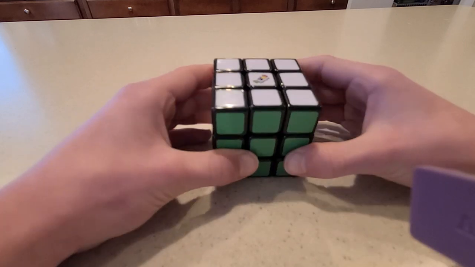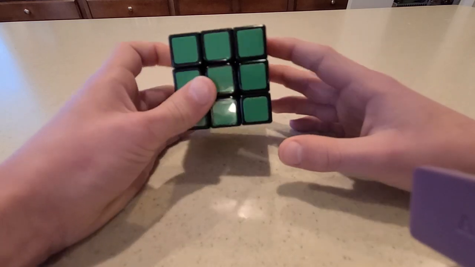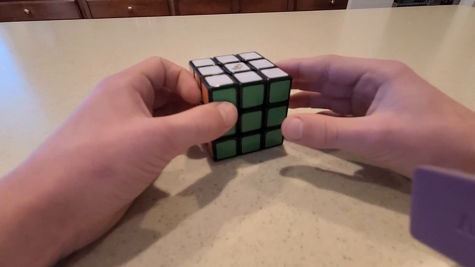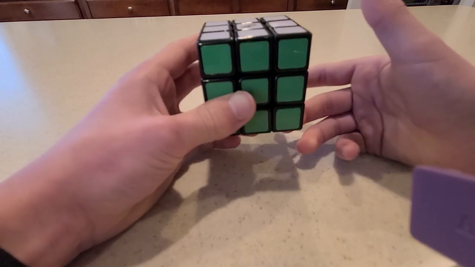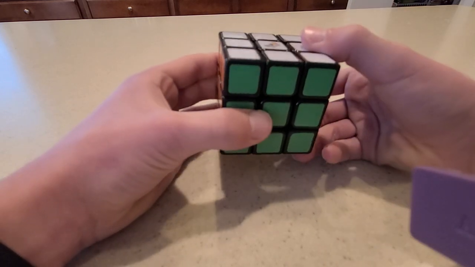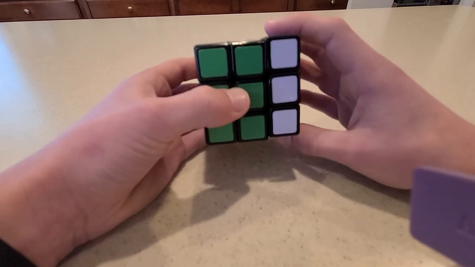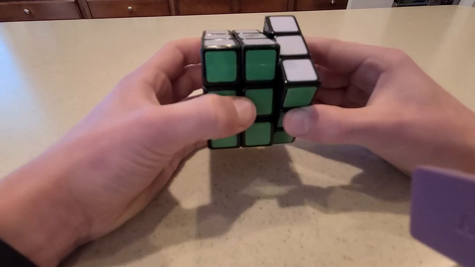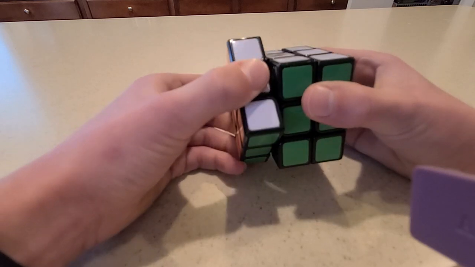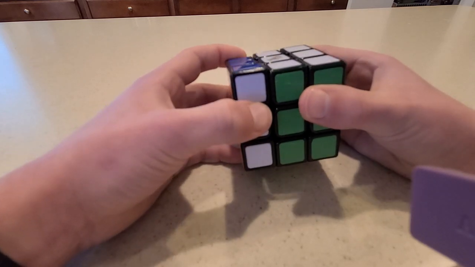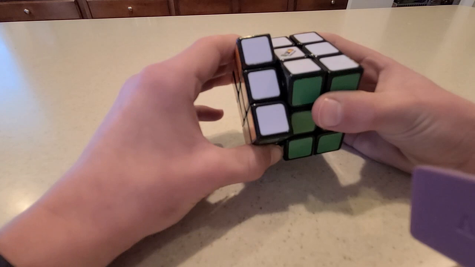But first, before we try that algorithm, let's go over a few steps about what I will explain for moves. Whenever I say to turn the right side down, that means turn the right side this way. Turn the right side up, that means turn it this way. Turn the left side down, that means turn the left side this way. Turn the left side up, that means turn the left side this way.